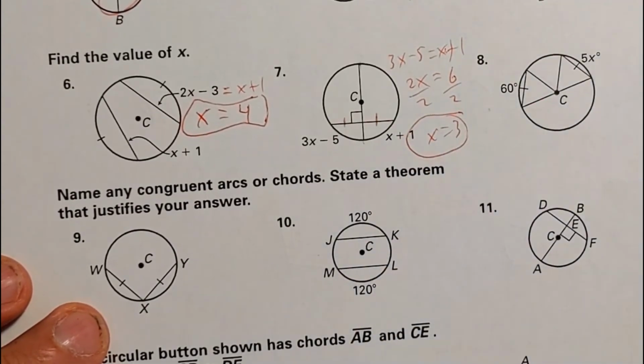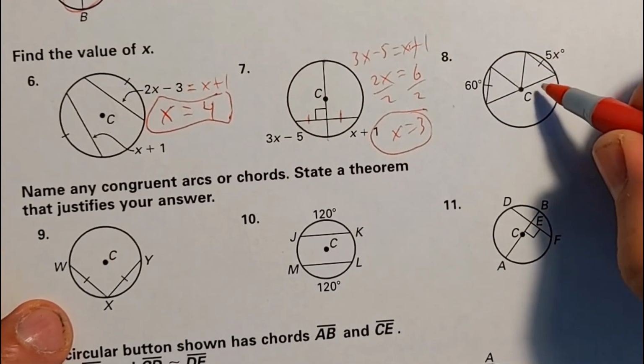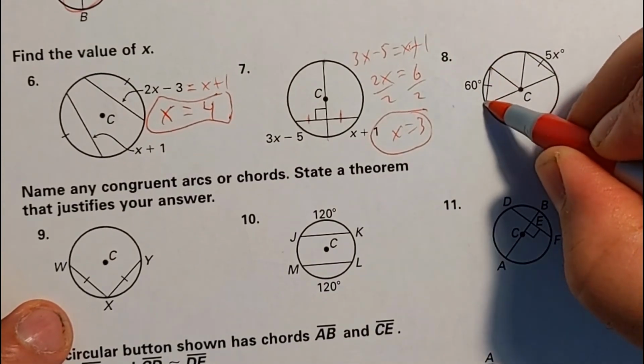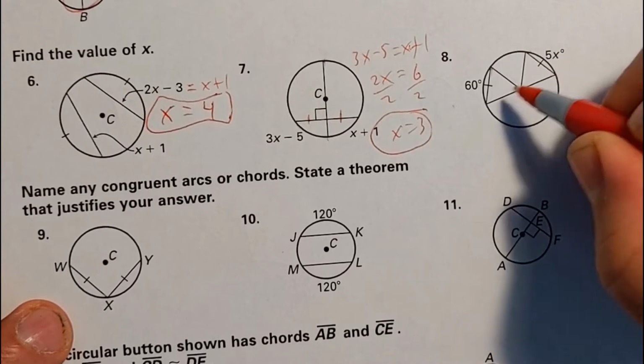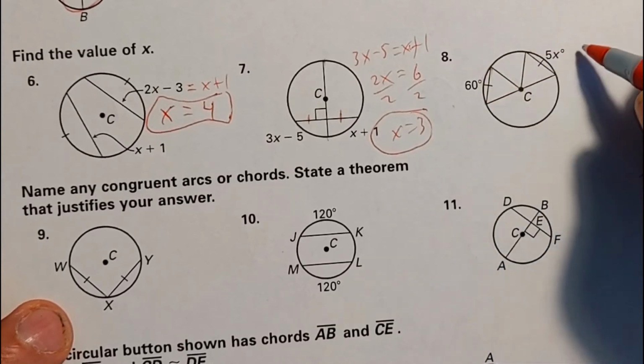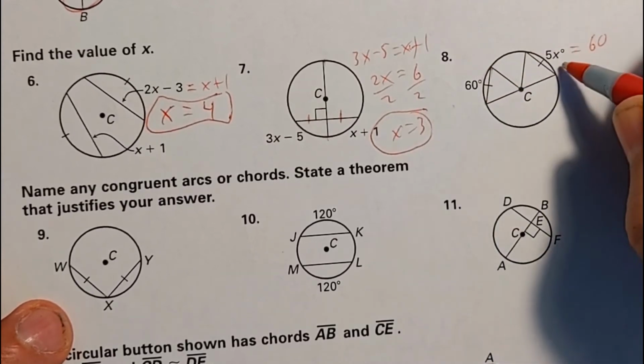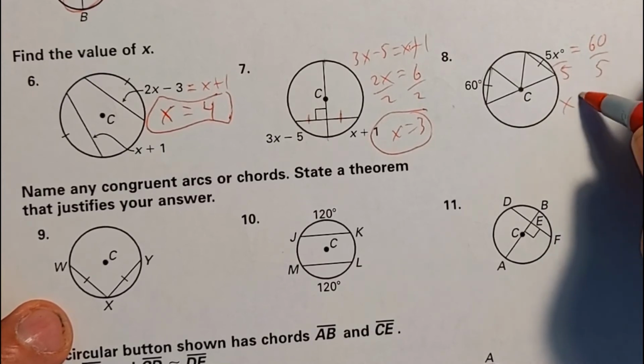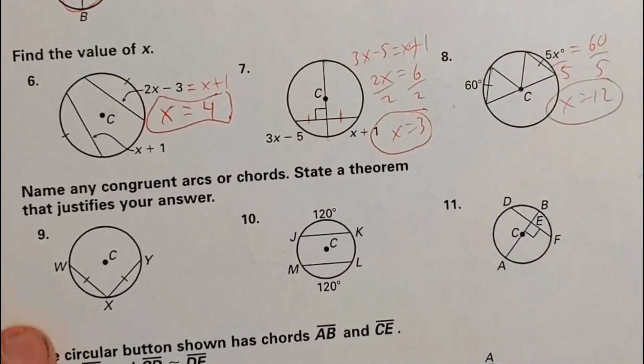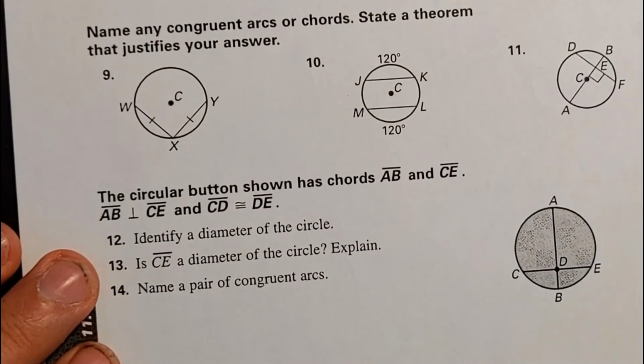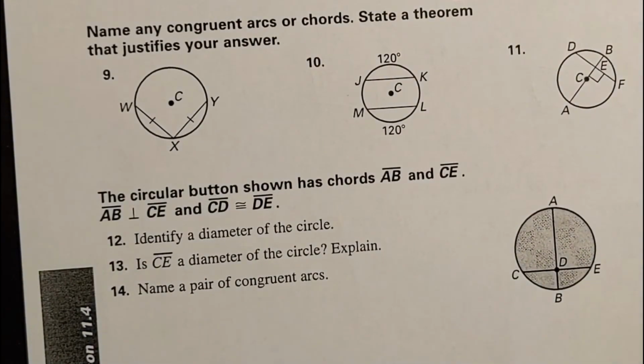And you find x. Number 8, it has this chord congruent to this chord, which means this arc is congruent to this arc. 5x equals 60. Divide both sides by 5. You find x. Number 9 says name any congruent arcs or chords, state a theorem that justifies your answer.